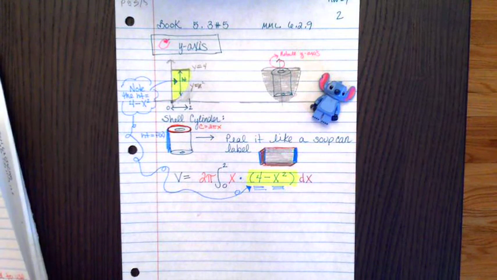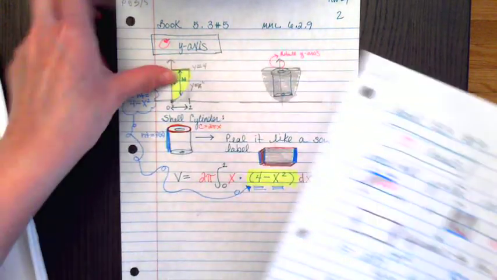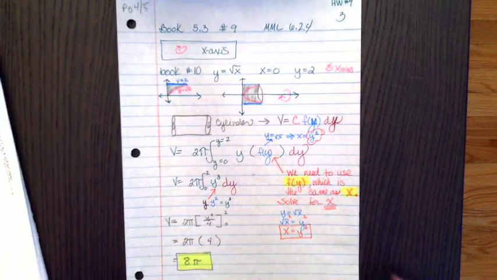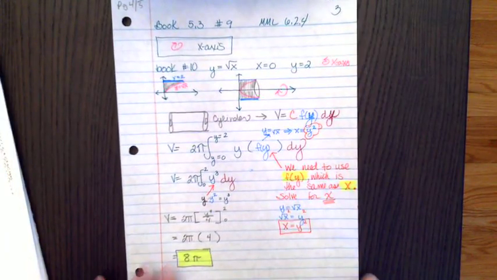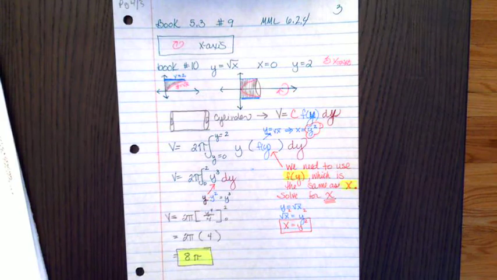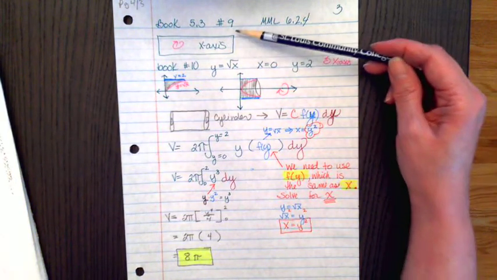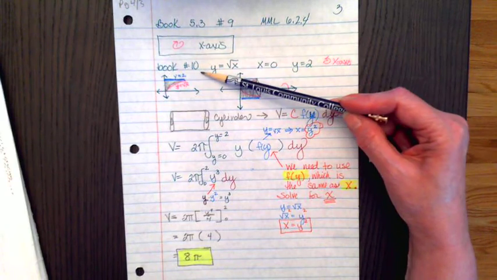Let's look at the next example. This example is number 9. I'm not going to work number 9, I'm going to work number 10, which is similar.